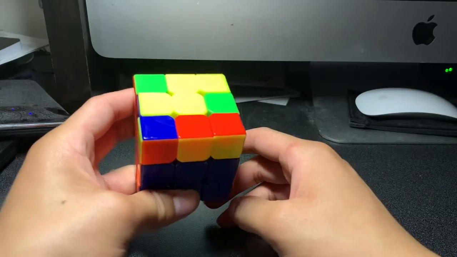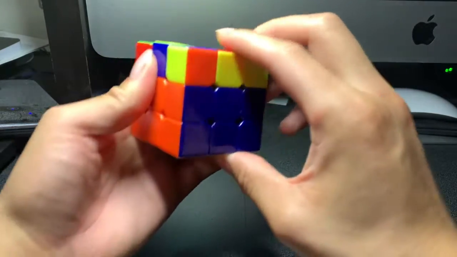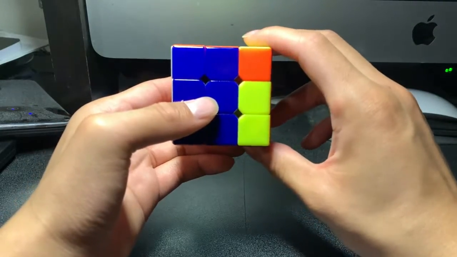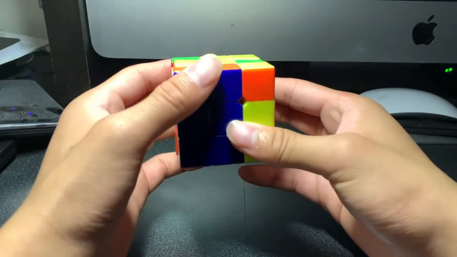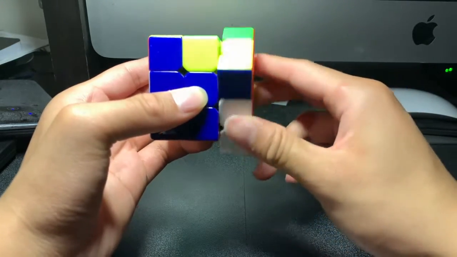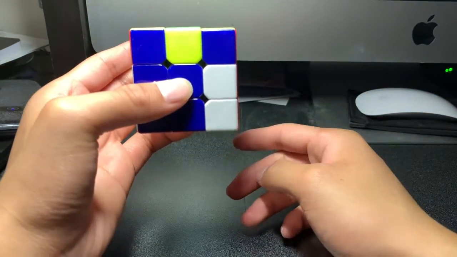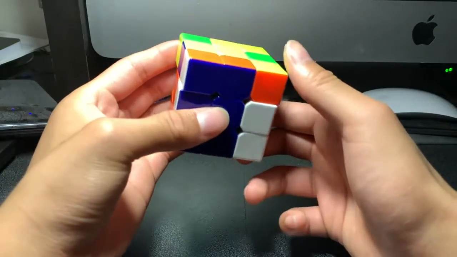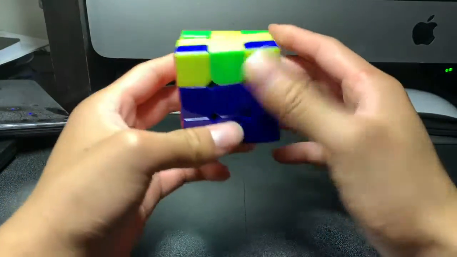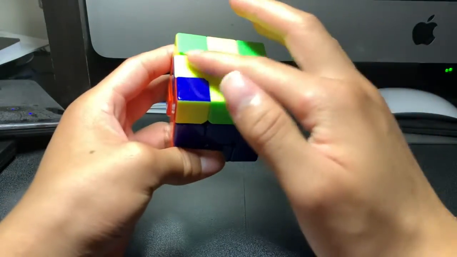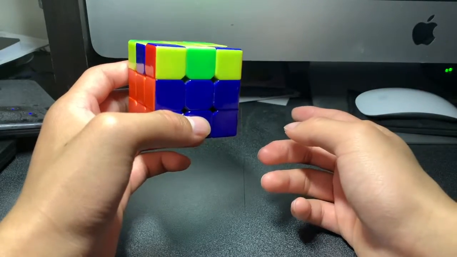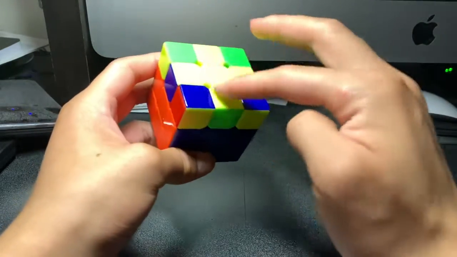And basically the algorithm is you move the front face clockwise like you did before, but instead of moving the right face up, you would move the top face clockwise, and then you move the right face clockwise, move it back, move that right back, and then once we move that front face back down, you can see we already have the cross.